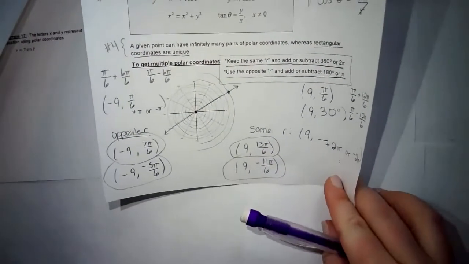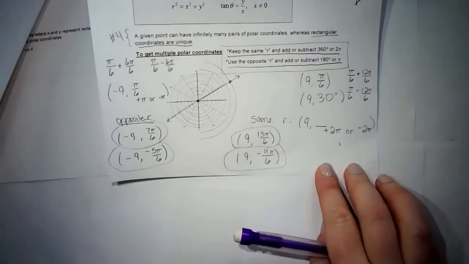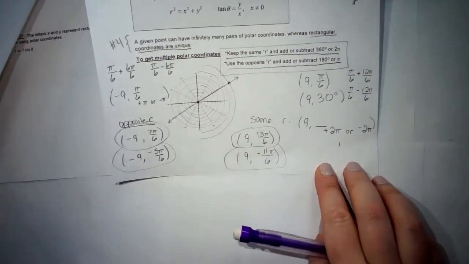I didn't ask you if you still needed this. Does anybody still need all this writing down here by chance? Is everybody good? Okay. All right.